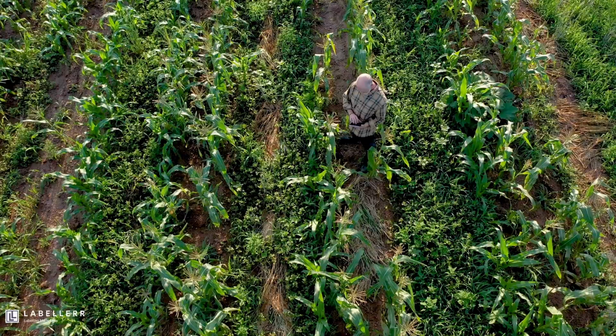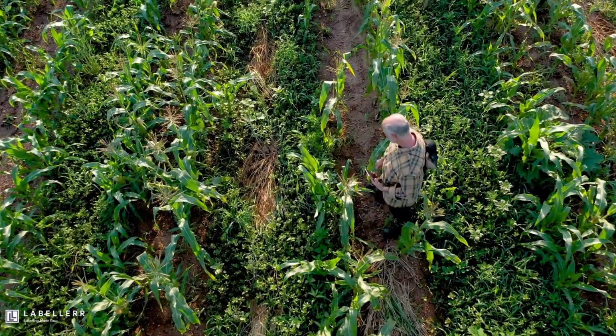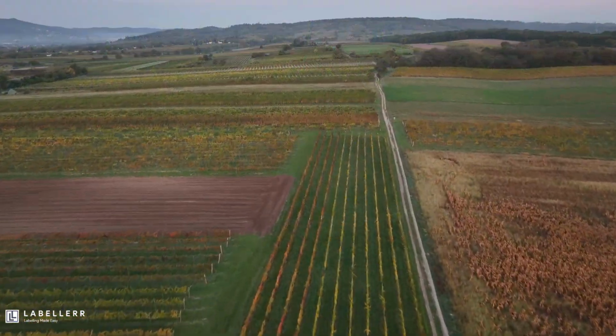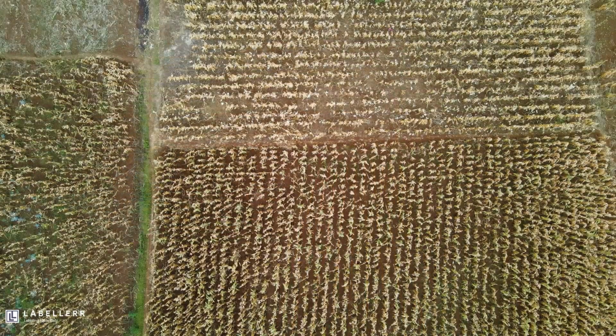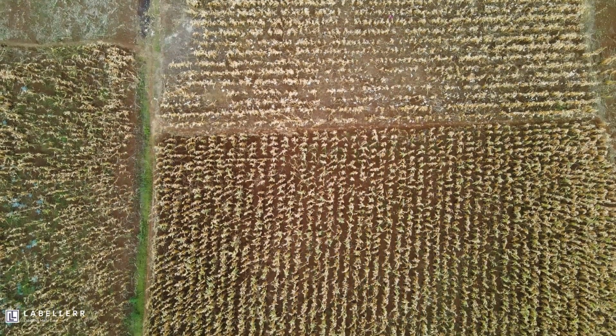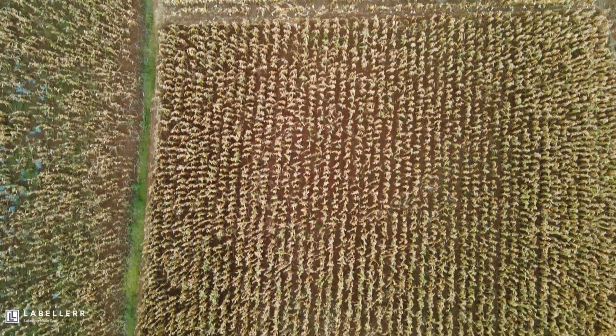With a single flight, farmers and agribusinesses can monitor crop distribution, measure plant population, detect missing or stressed crops, and generate precise counts, all without touching the field. This data feeds directly into yield estimation, irrigation planning, replanting decisions, and long-term farm optimization.